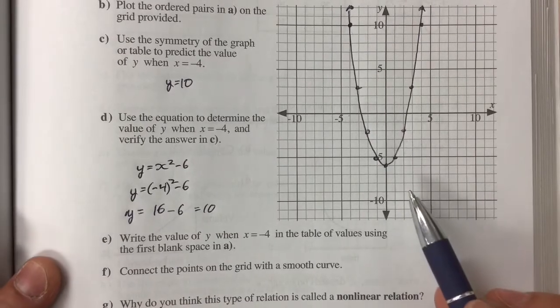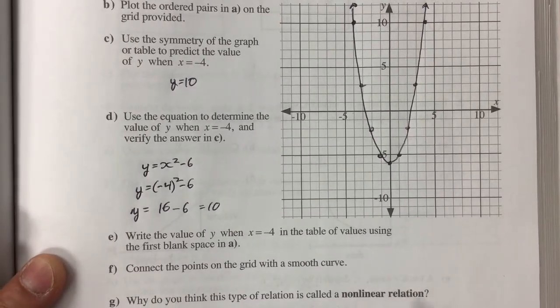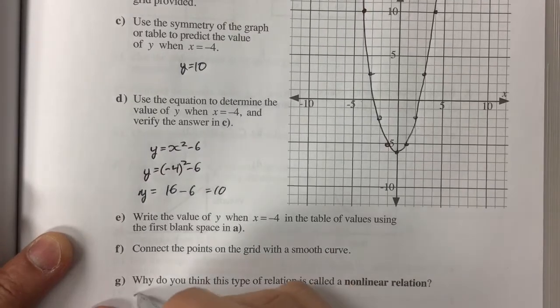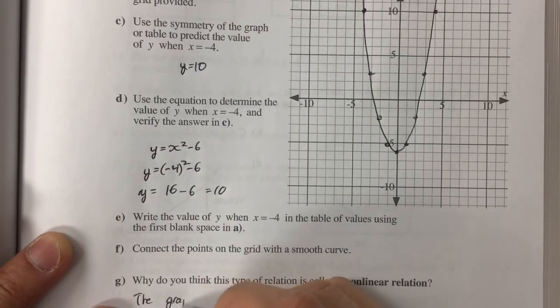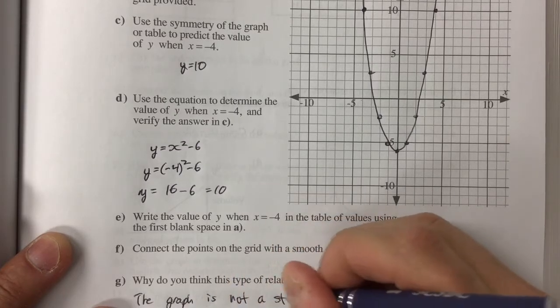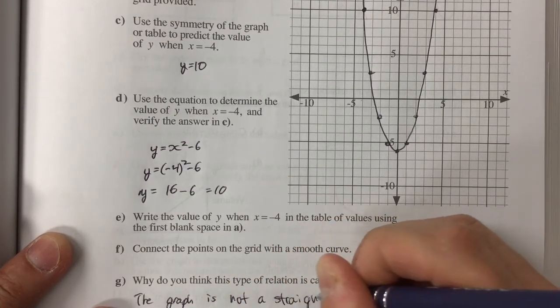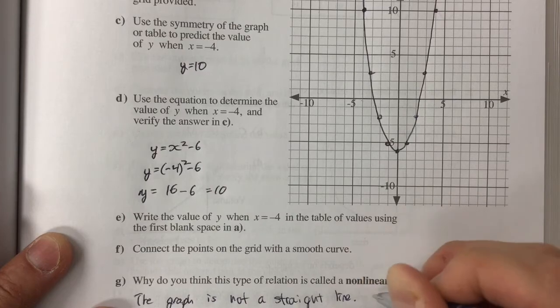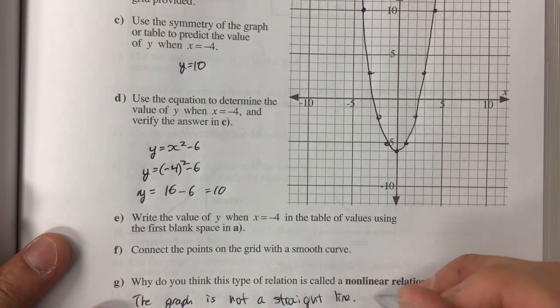Now this is nonlinear, so why do you think this is called a nonlinear relation? Well, the graph is not a straight line. In fact, this is called a parabola.